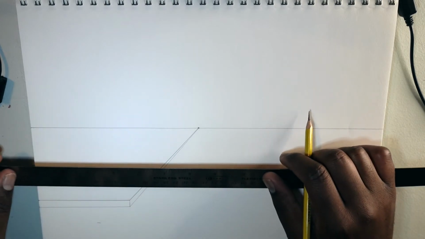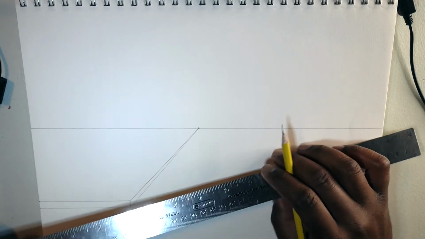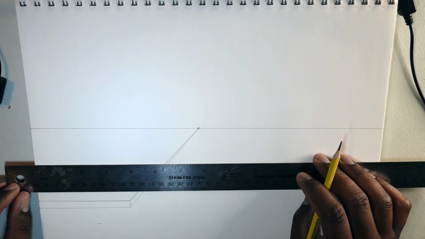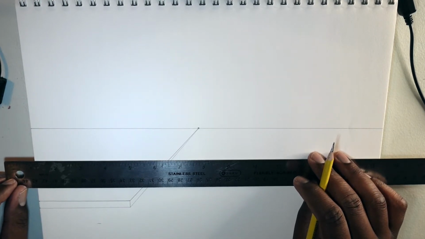And I'll draw my first point, right? So now I want to be able to show that my sidewalk goes across.